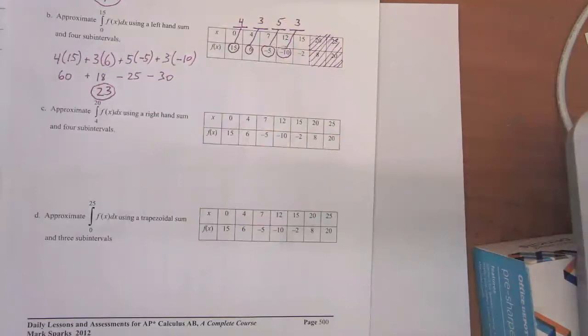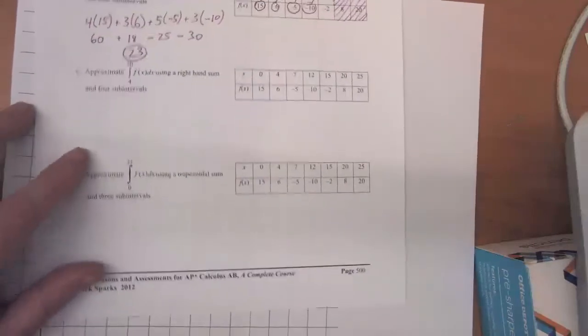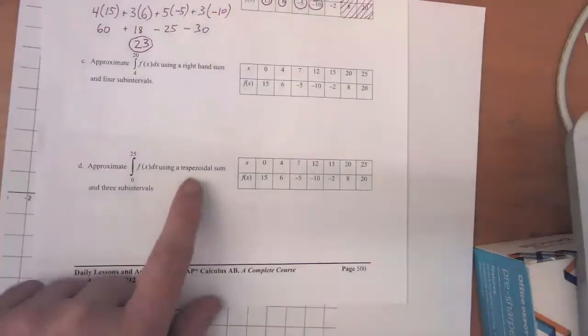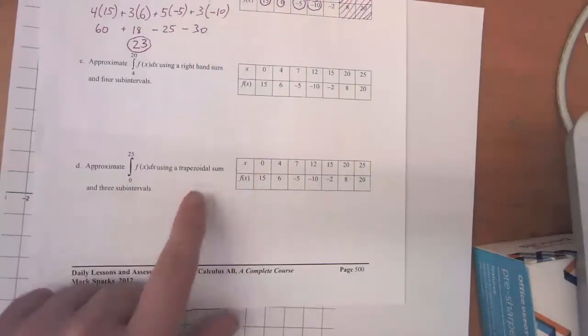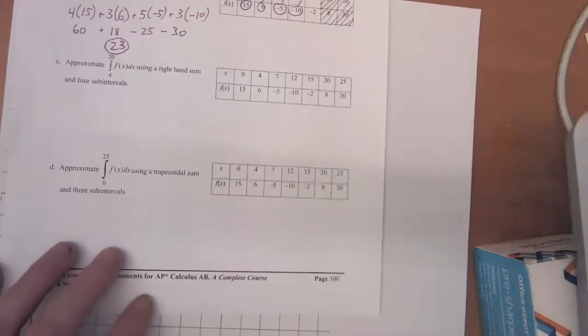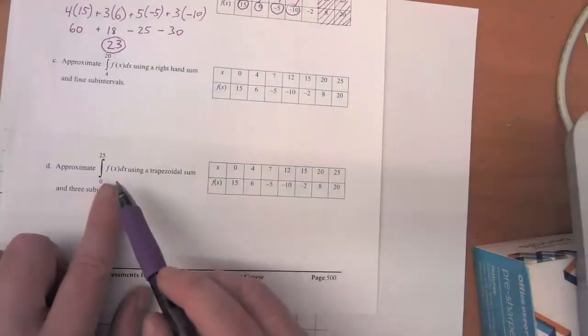15, 6 plus 40. All right, so I think you're supposed to have an answer of -31 for C. So just check your work for that. And D, I want to show you this because this is going to be a trapezoidal sum, and trapezoids are kind of the complicated ones. So we're going to go through our steps again.